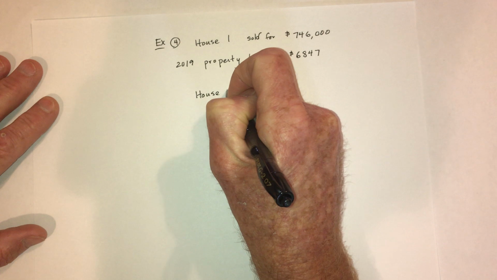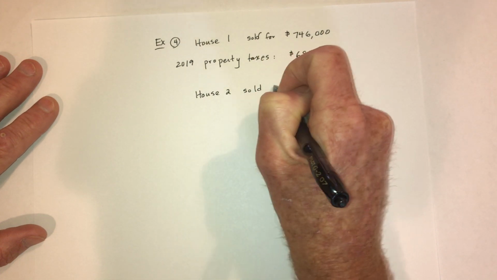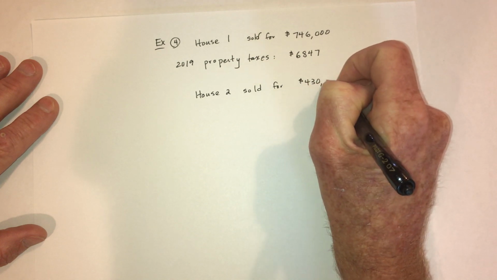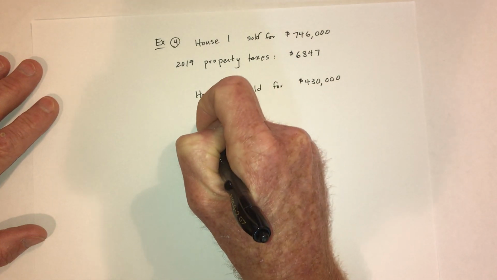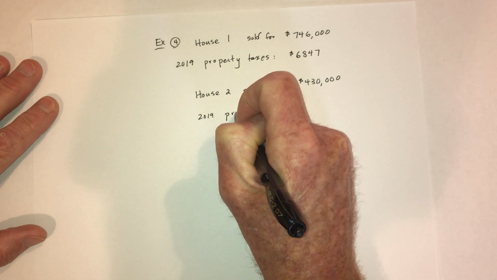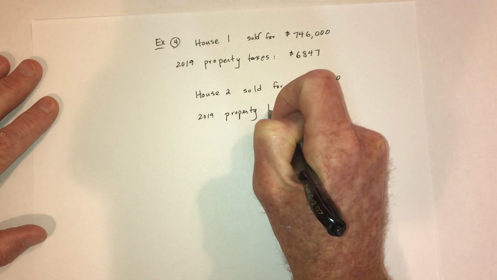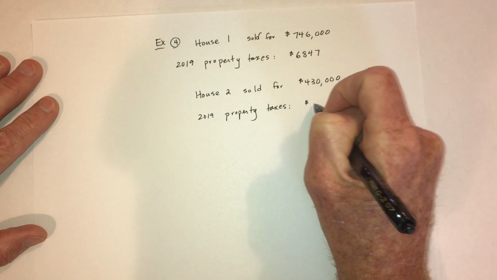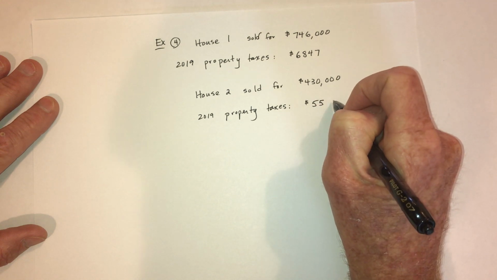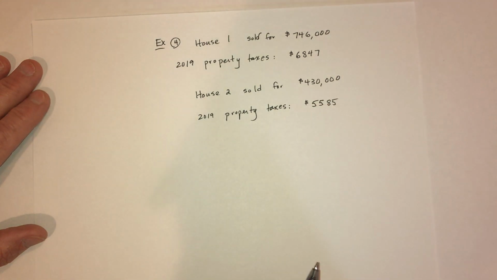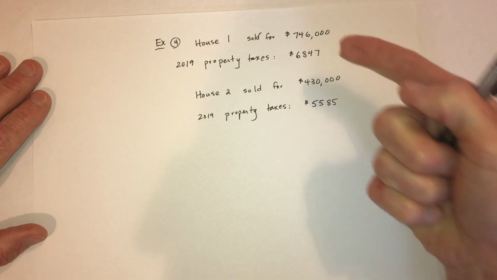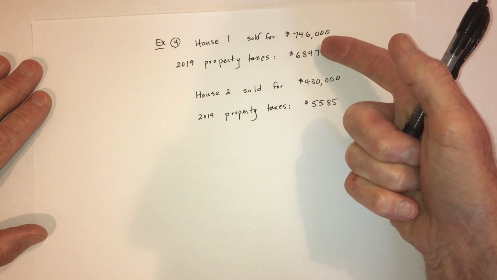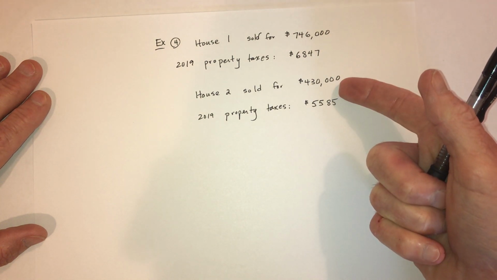And then house 2 sold for $430,000. And their 2019 property taxes, they paid $5,585. So the question is, are these proportional? In other words, are they paying the same tax rate?